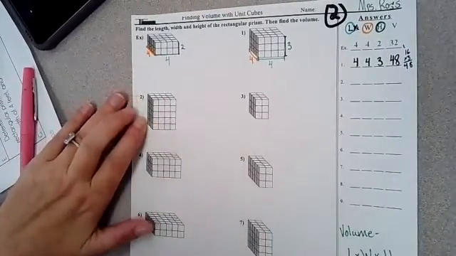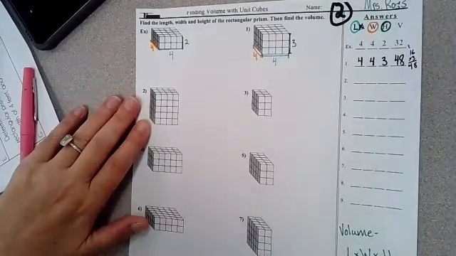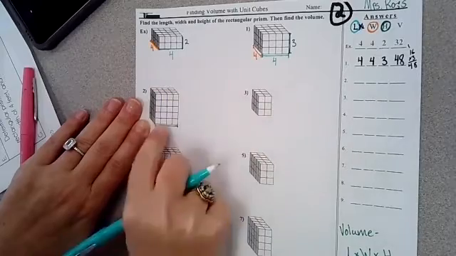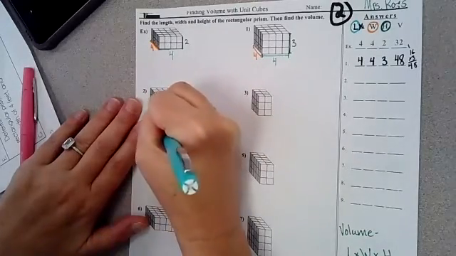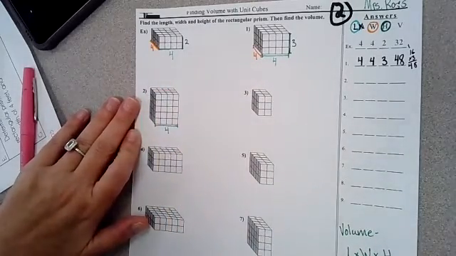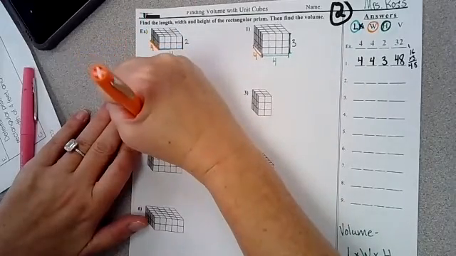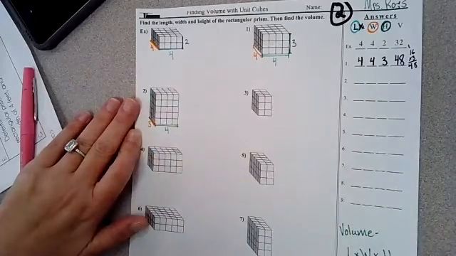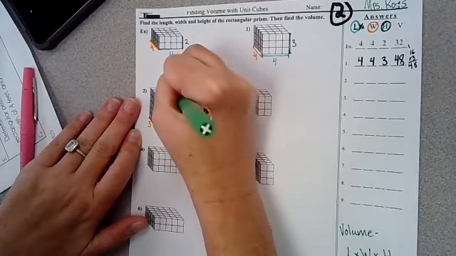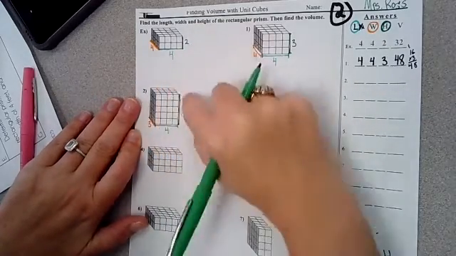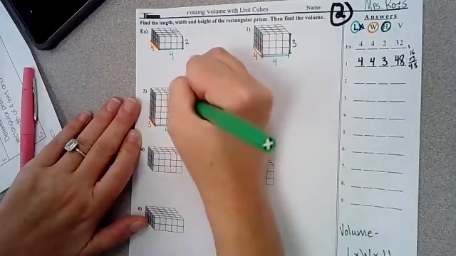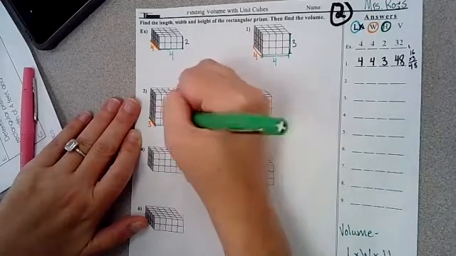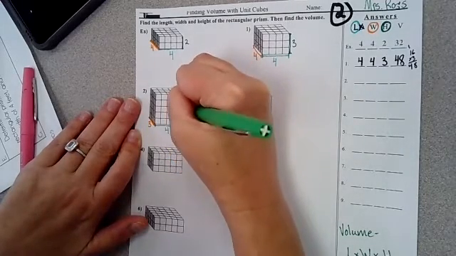All right, let's do number 2. We're going to do the length first. The length is from here to here along the front side. The length is 4. Then we're going to do the width. The width is up the side, so from here to here is your width, and that's 1, 2, 3 units. Then I'm going to do the height in green. The height is from the top corner to the bottom corner. Don't go up around that corner. It's just from here to here. That's how tall it is, so that's 1, 2, 3, 4, 5 units.